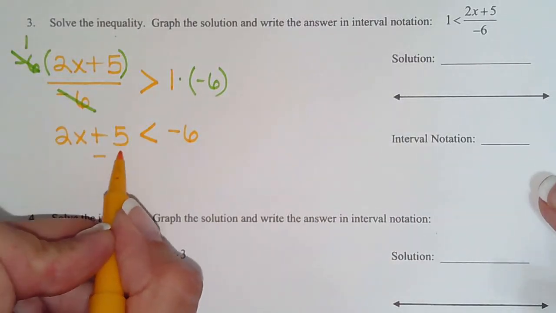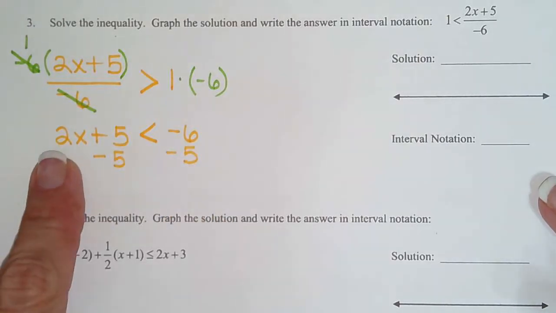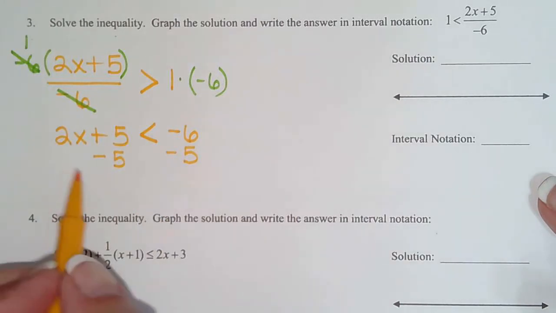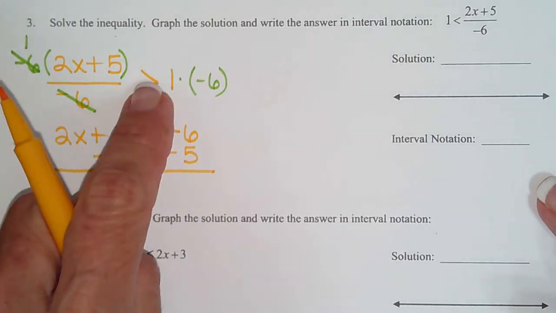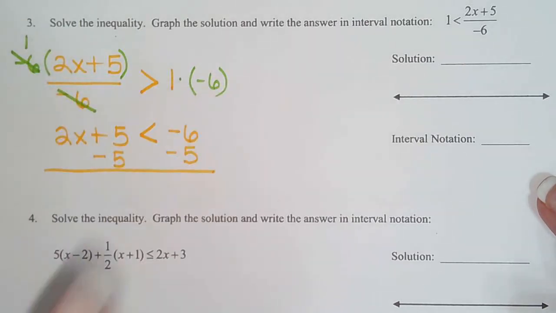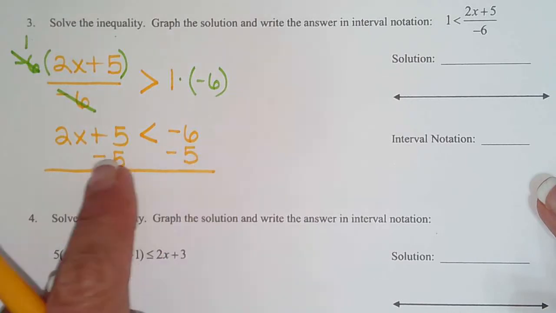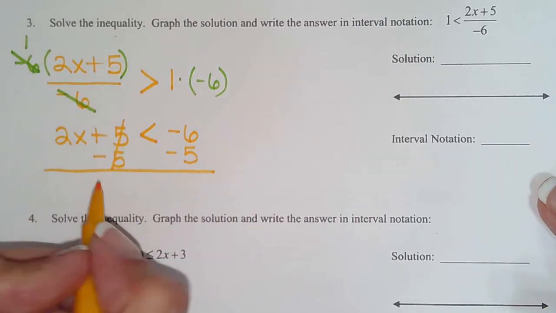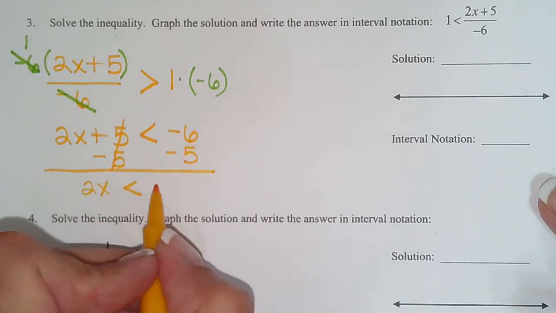So we subtract 5, because remember we only want x's on the left. Anything without an x moves to the right. So everybody good so far? Canceled that, got negative 6 here, had to flip our symbol because what we highlighted on the other page said if we multiply or divide by a negative, we have to flip that. Then we're trying to get the x alone, so we do the opposite to move any constants to the other side. So you can see here that cancels, so we have 2x is less than negative 11.